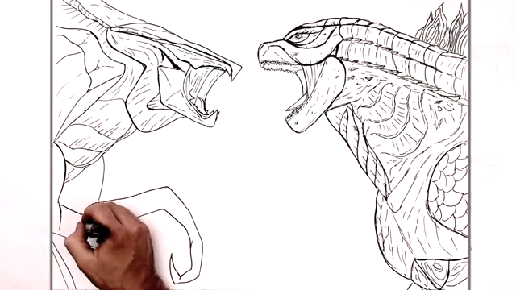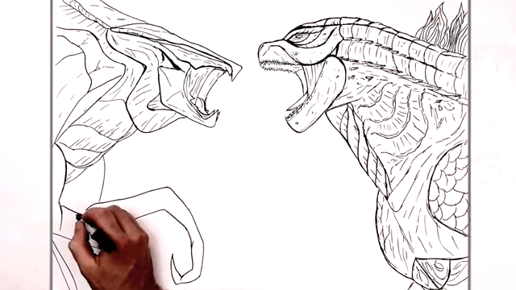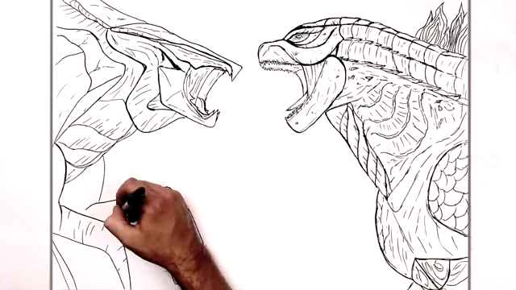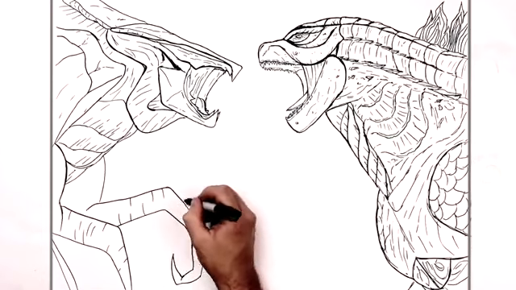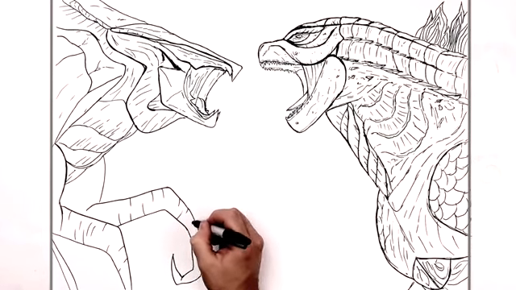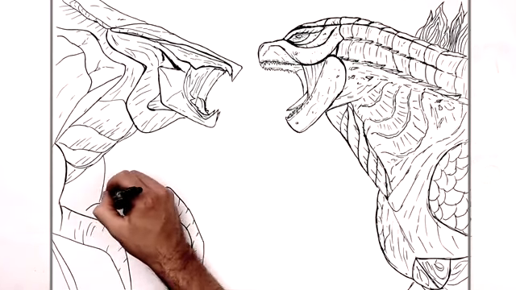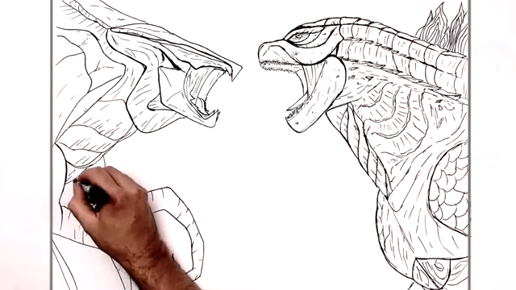And if you want, you can add texture lines on this. And maybe the inside of that arm should be there.